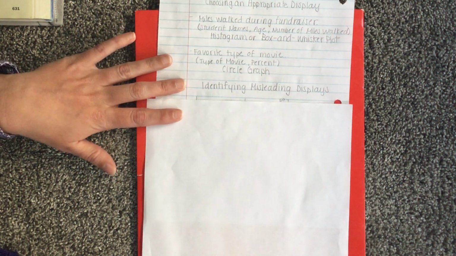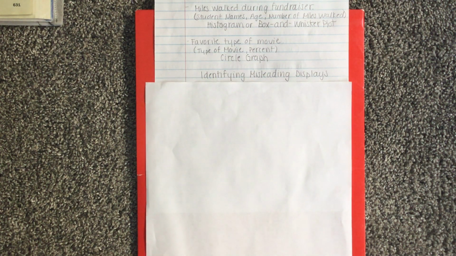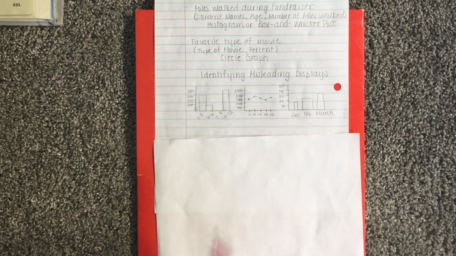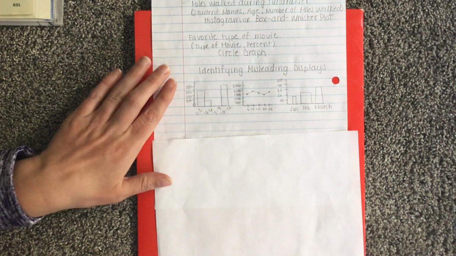Okay, the last section is going to ask you to identify misleading data displays. Anytime you're making a graph, you're going to want to make a graph that doesn't lead people to believe something. In real life, corporations, companies, whoever's making the graph tends to make graphs a certain way to make you believe something. And you have to be able to identify those misleading graphs. So here are some things to look out for. You do not have to draw these graphs. You can just list the things to look for.